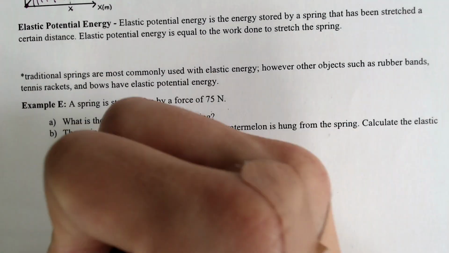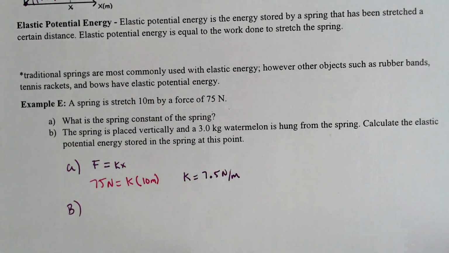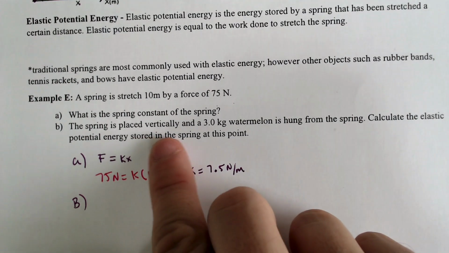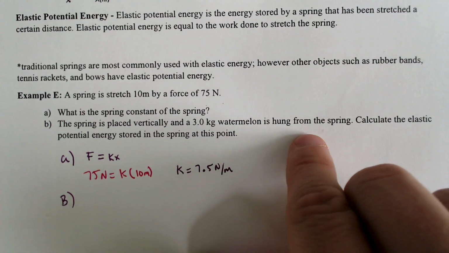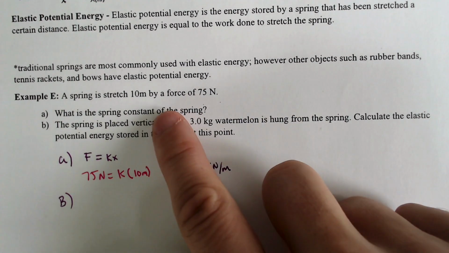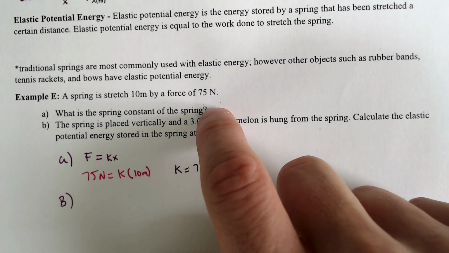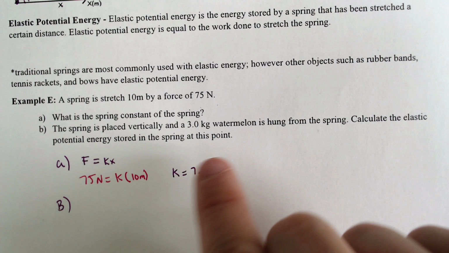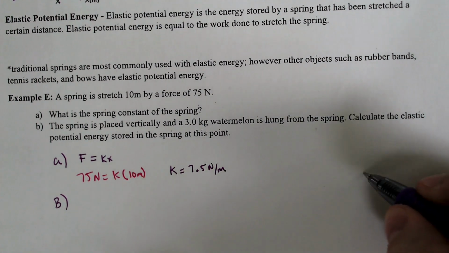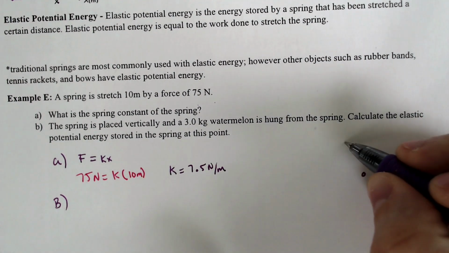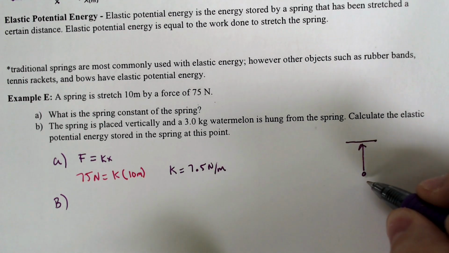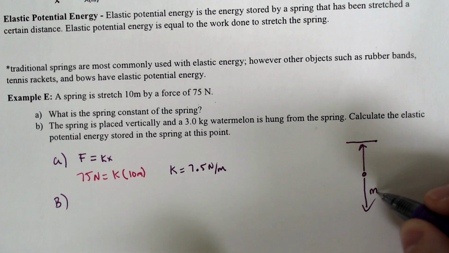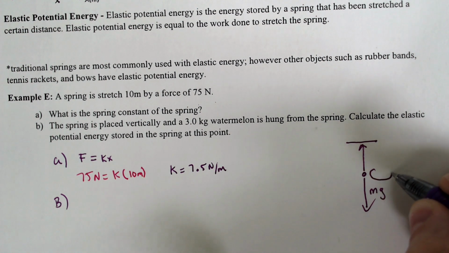So, part B. That's the one that's a little bit harder. The spring is placed vertically and a 3 kilogram watermelon is hung from the same spring. We are no longer stretching it 10 meters with this force. Okay, this is a separate scenario. It's just the same spring. So this spring is attached to a ceiling over here. Spring, and then you got a watermelon kind of just right there.